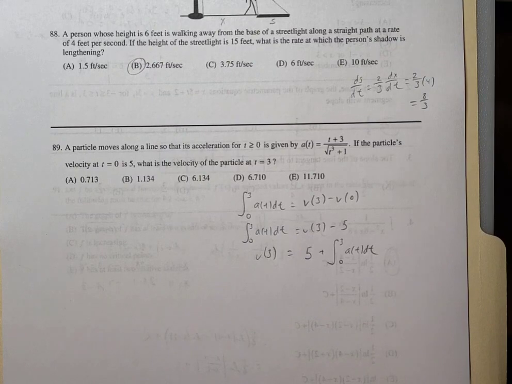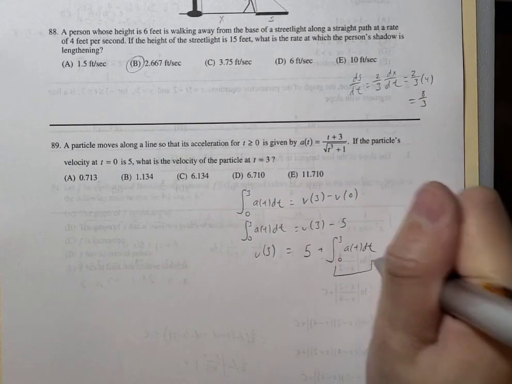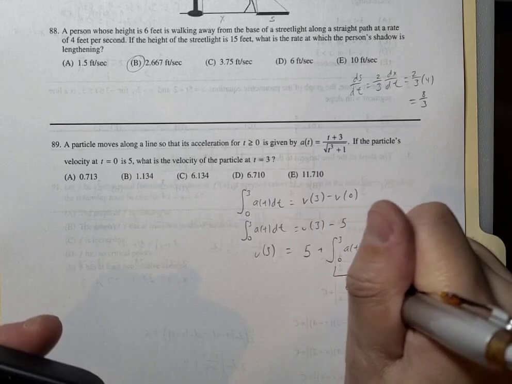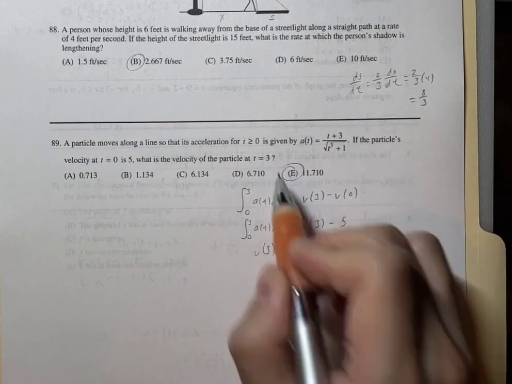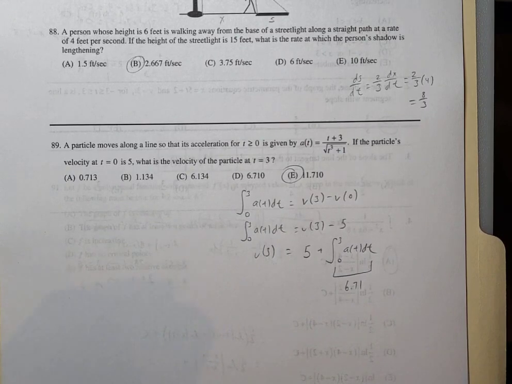As I just said, your calculator can find definite integrals. That's totally fine. So let me plug it into Wolfram Alpha and see what I get. So this guy I got to be around 6.71. So it should be 11.71, E. Let me double check that's correct. Good, okay.